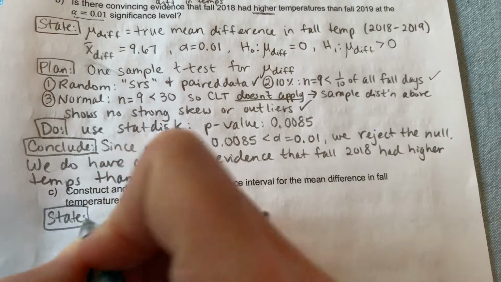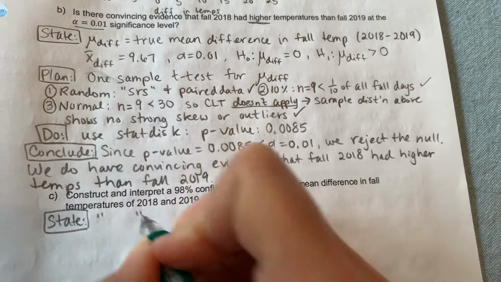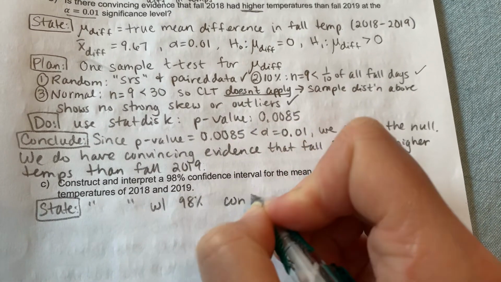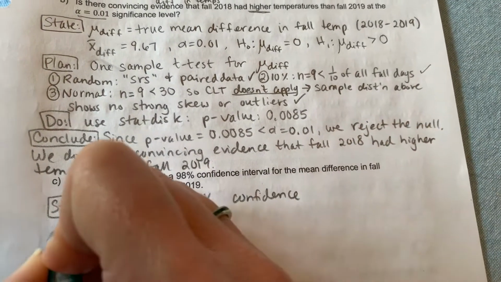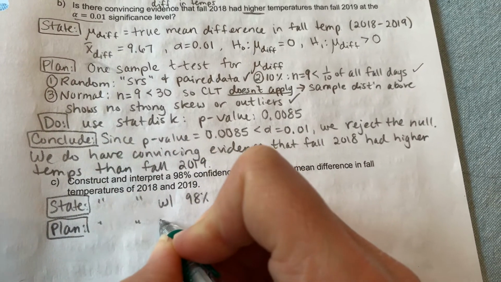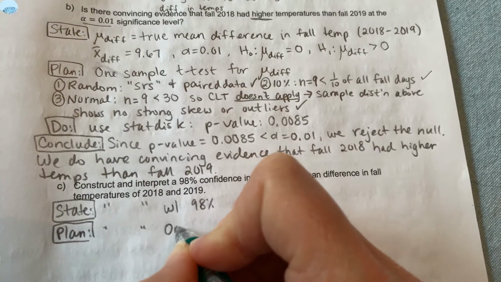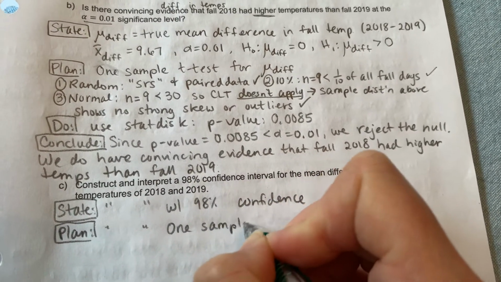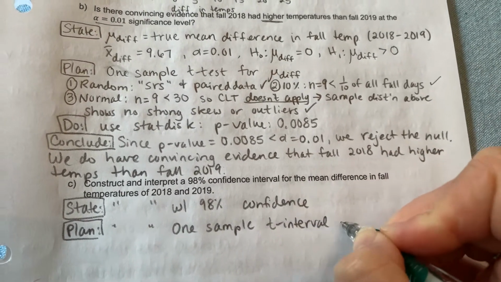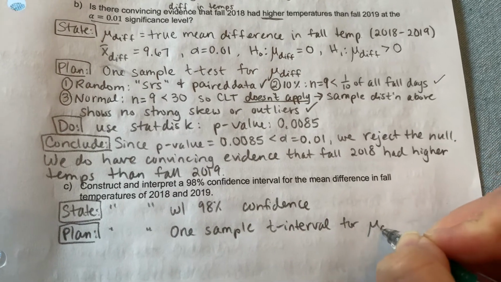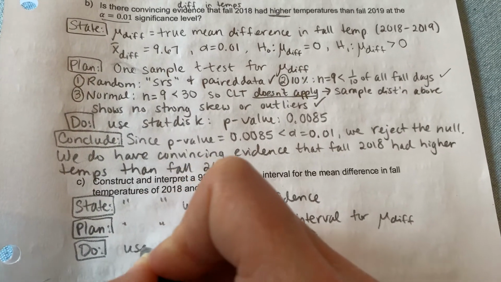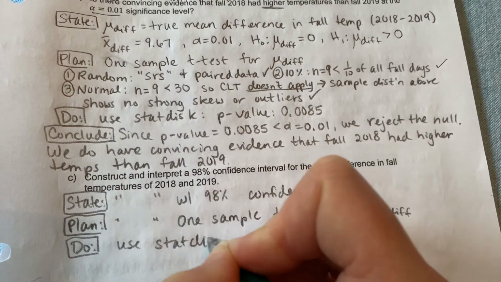We need to state, let's see, the parameter was stated above, but we want to say with 98% confidence. And then the conditions were checked above, but we have a different test name. Now we have, again, a one sample, because we're thinking about the differences, one sample T, because it's for means, but this time interval for mu sub diff. All right, now I'm ready for the do step, and again, I'm going to use StatDisk.